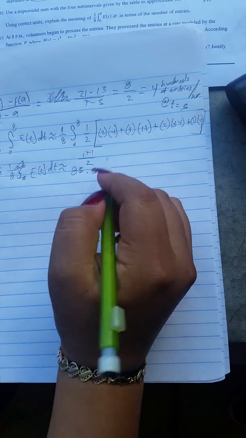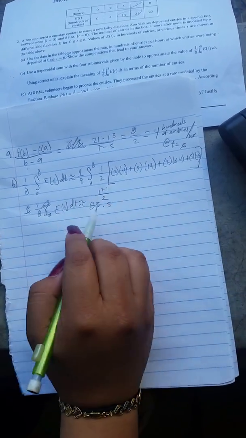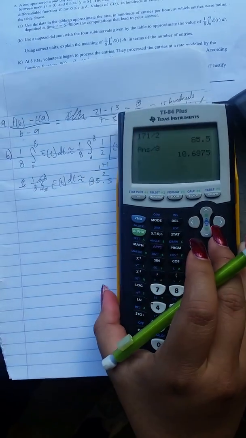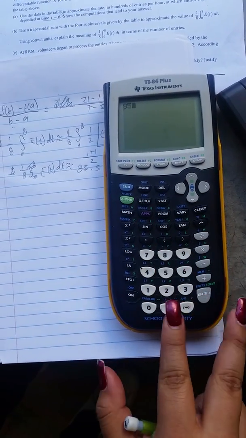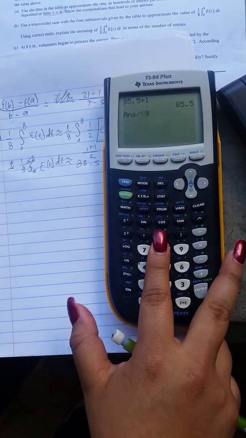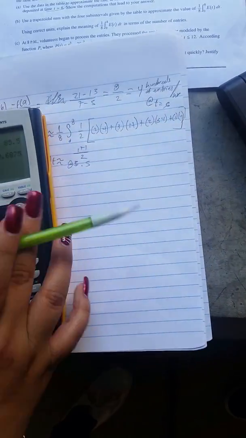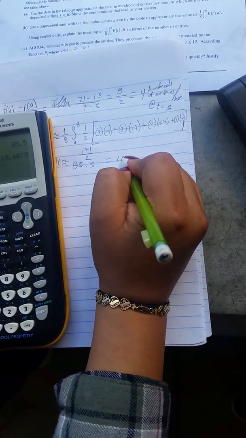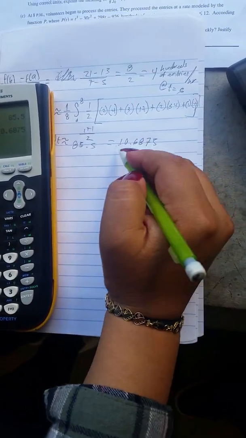85.5. And that divided by 8 will give us a total of, so what I did, to show you again, is I multiplied 85.5 times 1, divided by 8, which gives me 10.6875. So that is equal to 10.6875, and that is our answer for B.